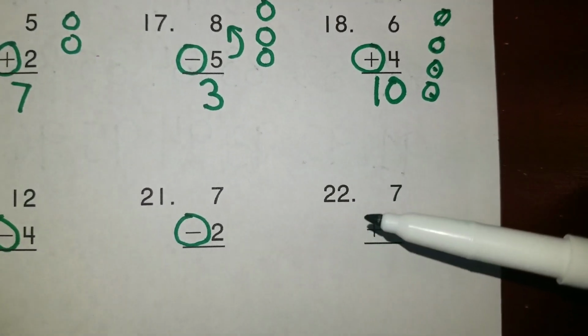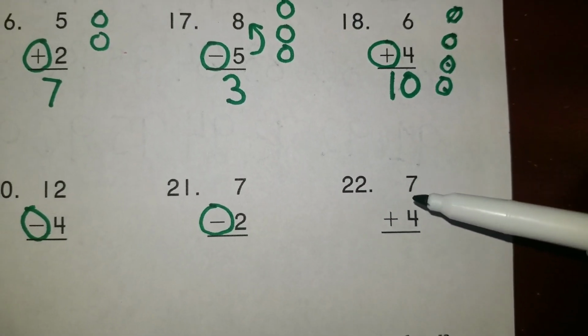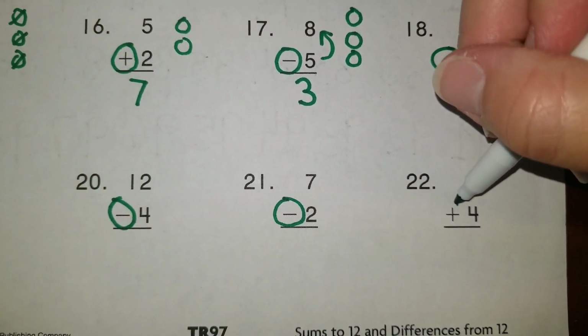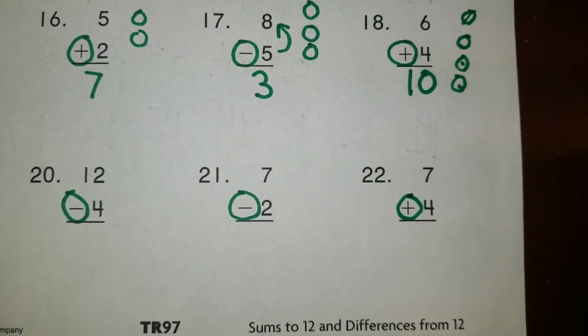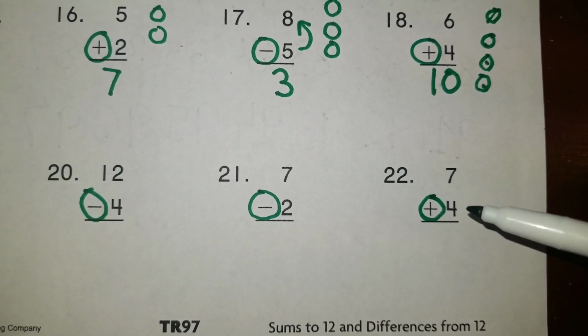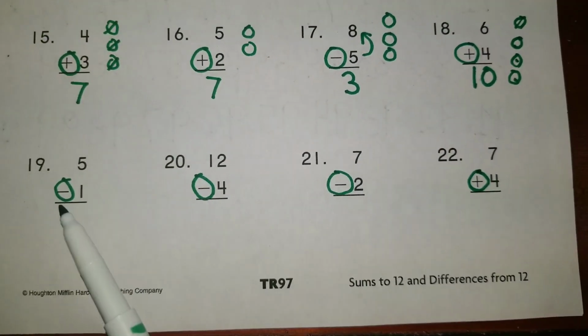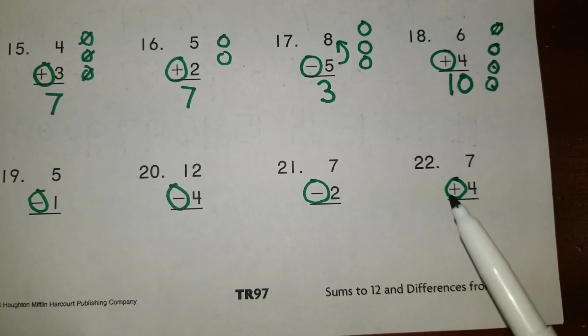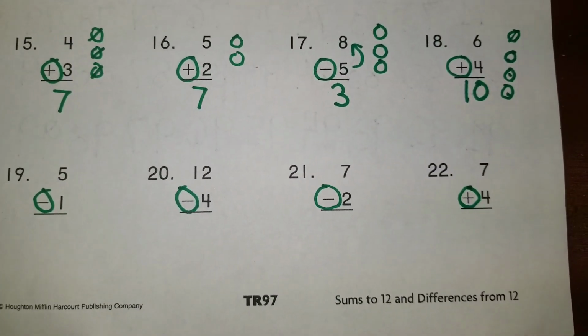And then the last one, which is number 22, is 7 plus 4. Plus means addition, so we're going to be adding. We're going to be putting these two numbers together. So here we have 3 subtractions and 1 addition. And I want you to do it on your own.